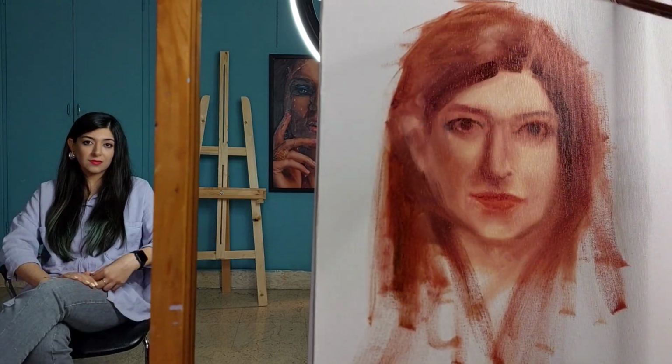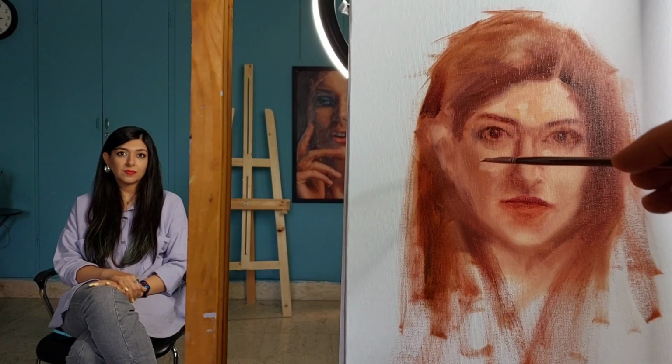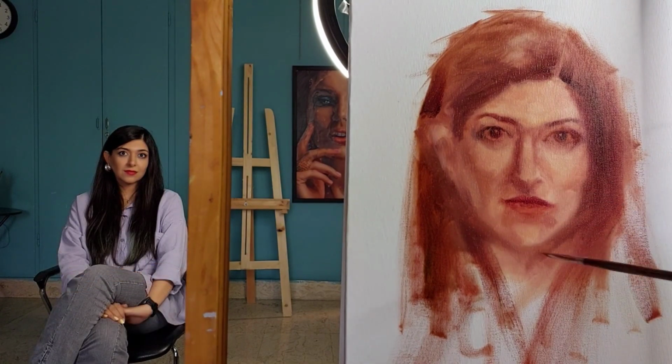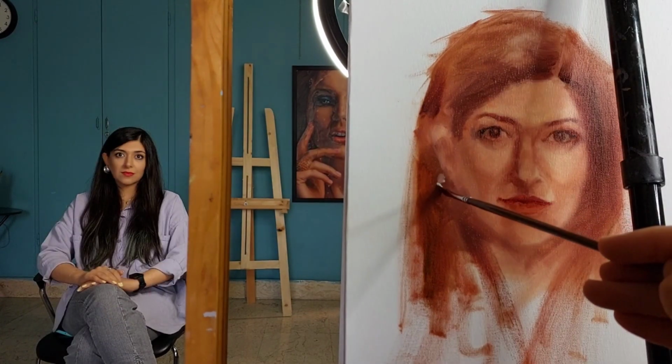The next step, we improve the painting by creating a variety of colors in each part and creating different contrasts, and also the implementation of details continues.